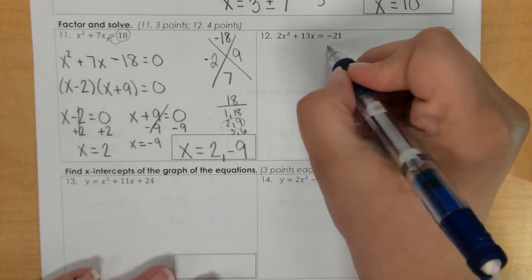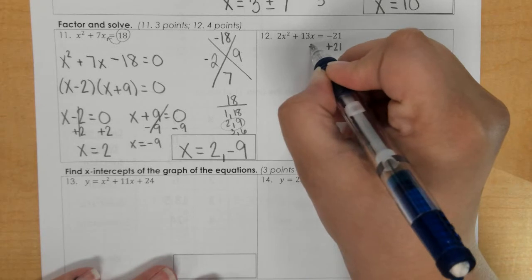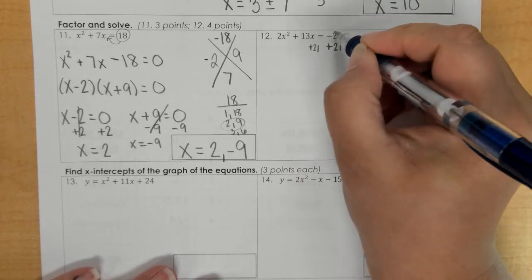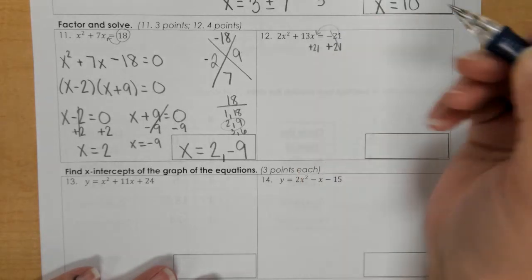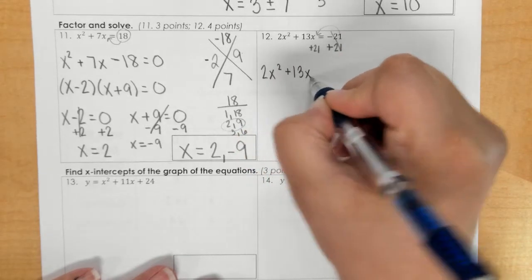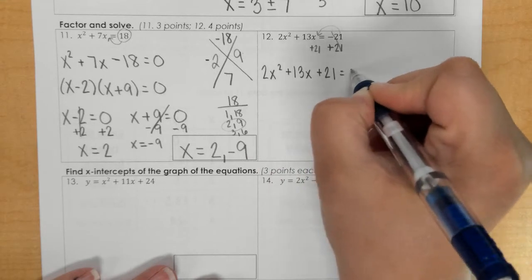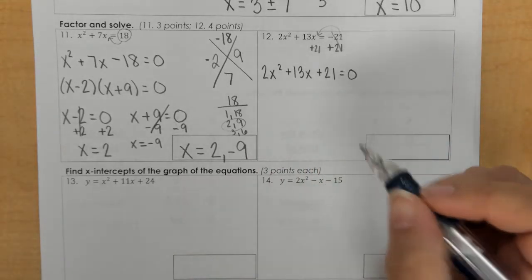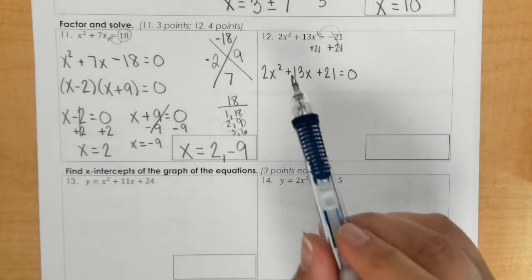In number 12, I would add 21 to the other side. Again, that's like putting it right there. But I do see that this would be bottoms up because I have a number bigger than 1 right here.